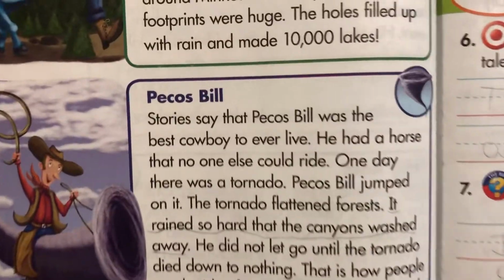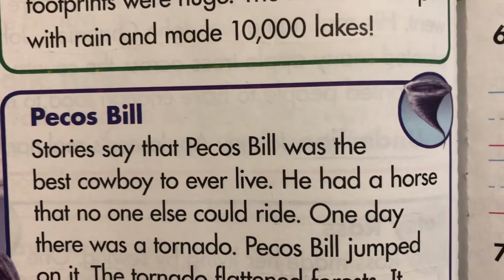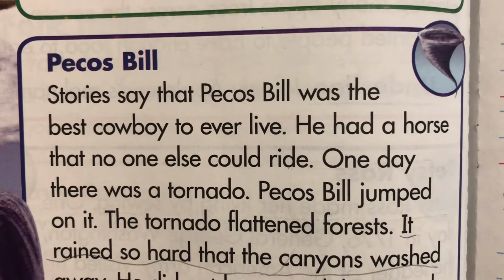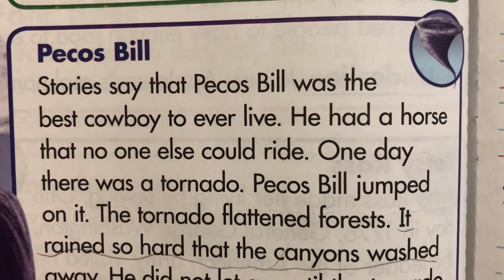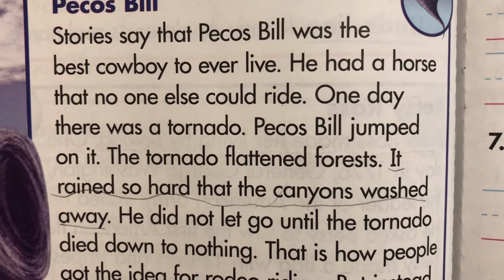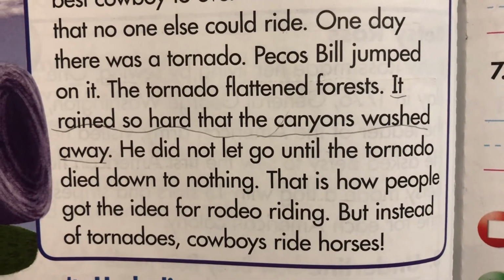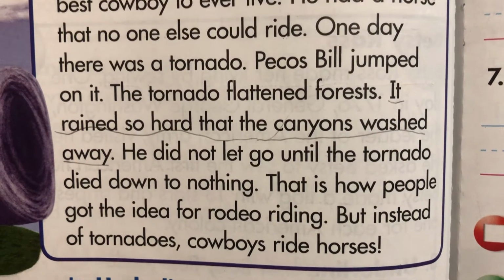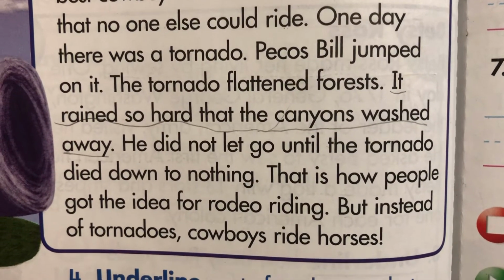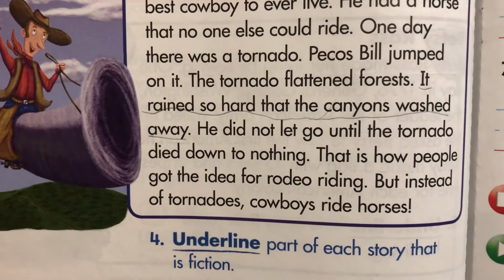Pecos Bill. Stories say that Pecos Bill was the best cowboy to ever live. He had a horse that no one else could ride. One day there was a tornado. Pecos Bill jumped on it. The tornado flattened forests. It rained so hard that canyons washed away. He did not let go until the tornado died down to nothing. That is how people got the idea for rodeo riding. But instead of tornadoes, cowboys ride horses.